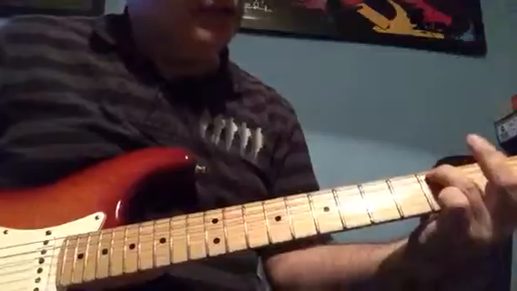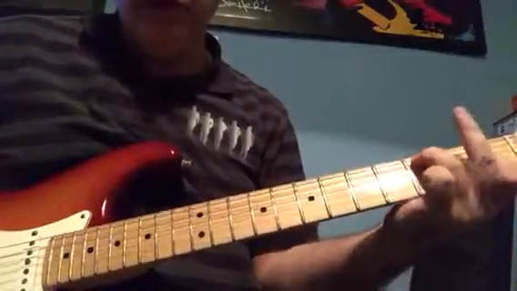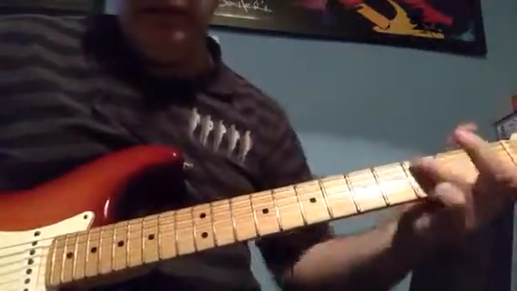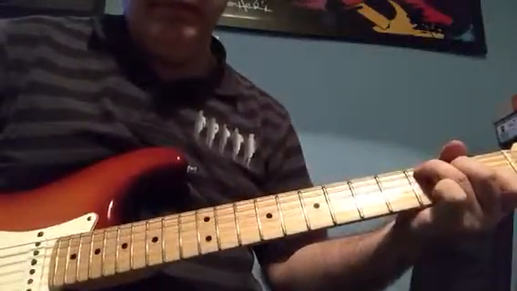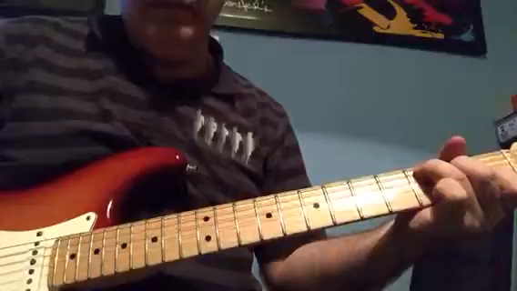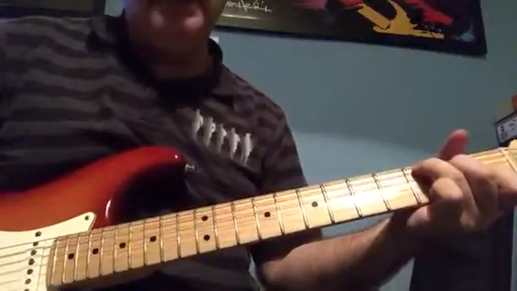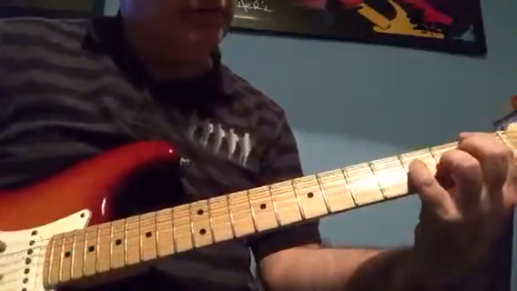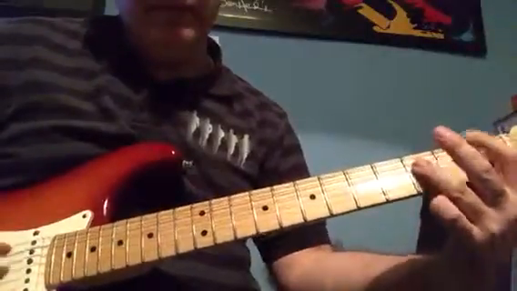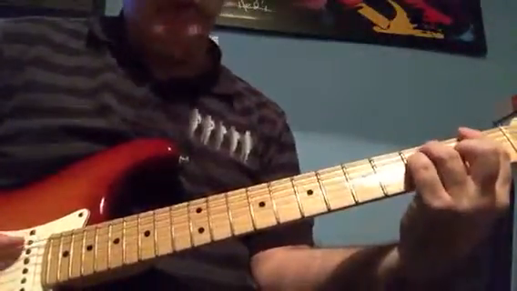The chord shape is, the octave shape is that. Full chord for C is that. And then we have F, octave, full chord.